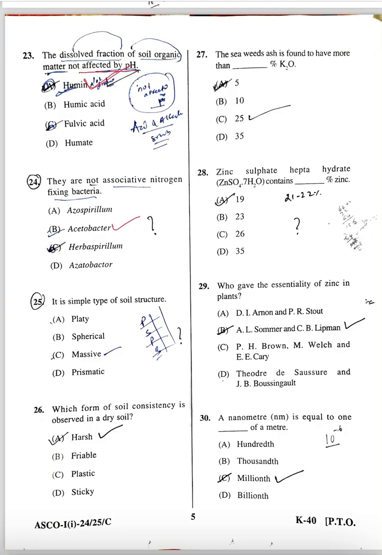So then next, which one is the simple type of soil structure? Basically, in the book it is not written which one is the simple type of soil structure, because whether it is platy, spherical or prismatic, all are different types of soil structures. But in some cases, the commonly found soil structure is granular. So the answer might be spherical, because under spherical it will be either granular or crumby. But in some books it may also be platy. We have to confirm it.